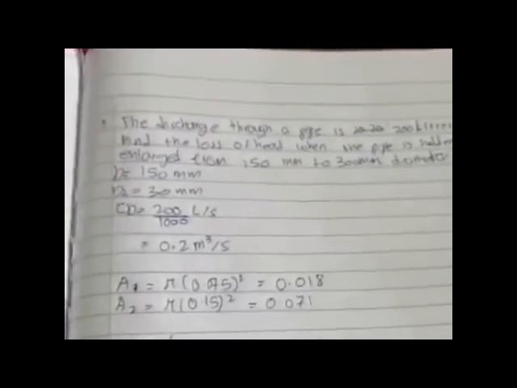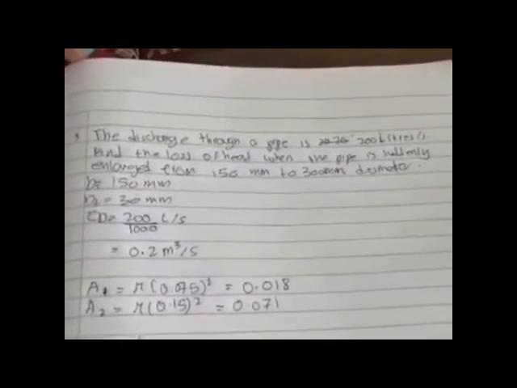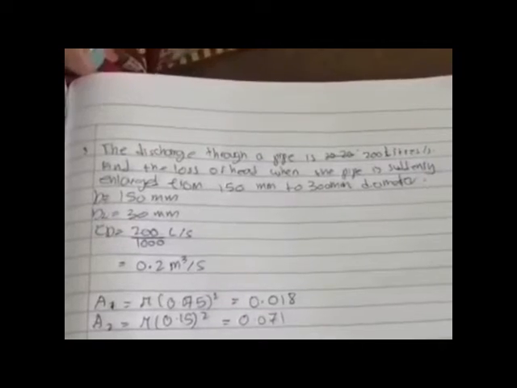Okay, first, we will do question 3, that is: the discharge through a pipe is 200 liters per second, and find the loss of head when the pipe is suddenly enlarged from 150 mm to 300 mm diameter.